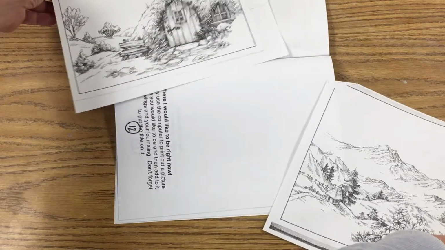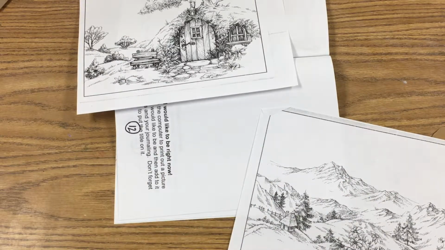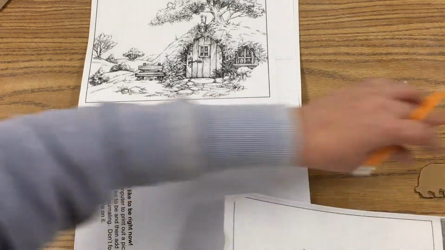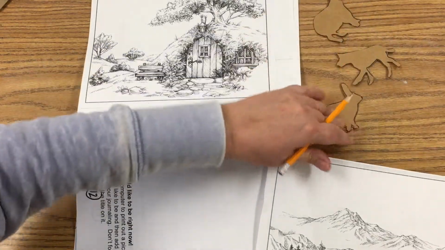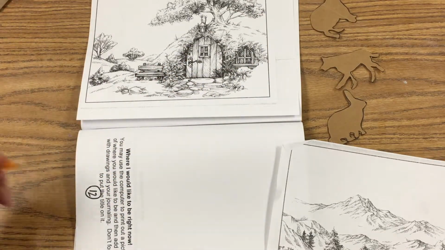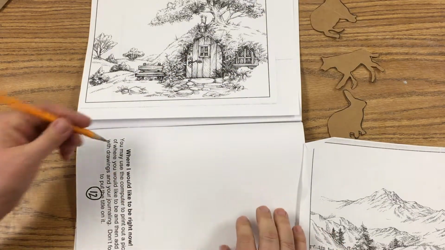So I've got a couple different handouts that I'm going to incorporate into just a rough sketch of what this will look like. So this is just my practice time to get used to drawing, and I've also incorporated a few of these little animals that I thought maybe I could trace into it just to put some more animals inside of it, because you're supposed to put a few animals in it.